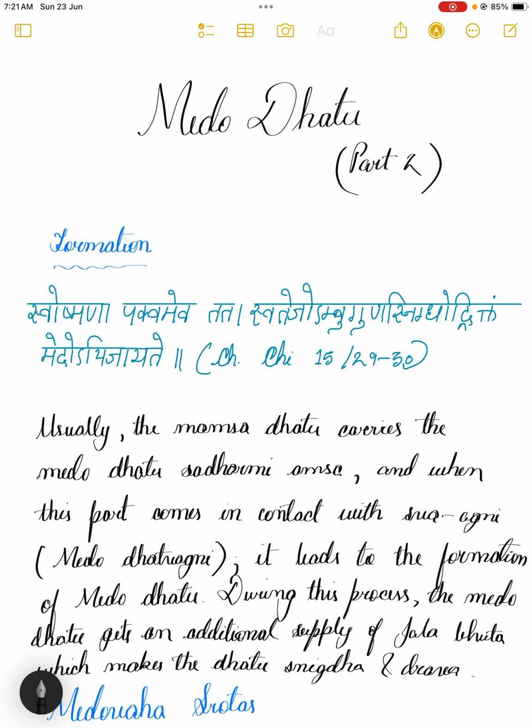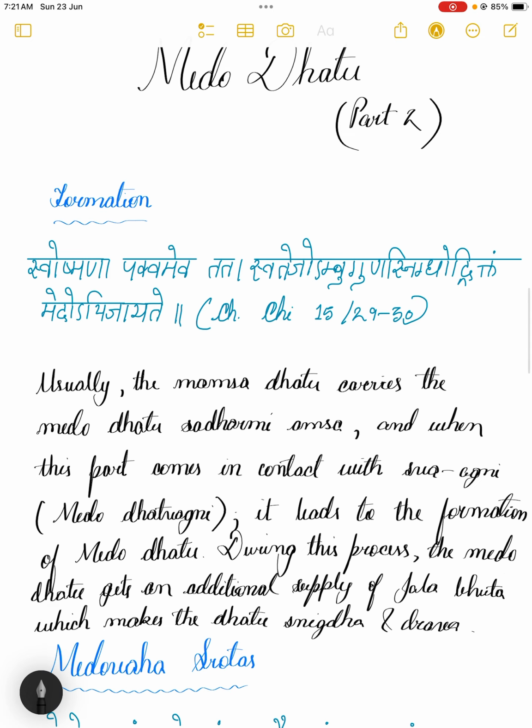Acharya Charak in Chikitsa 15th chapter has said that स्व उष्मन पक्वमेव तत स्वतेज अम्बुगुण स्निग्धोत्तिक्रं मेदो अभिजाते. Now, what does this verse mean? If we closely look into the verse and the Sandhi Vichhed, the first line, this Swa Ushmana Pakvameva Tata, is not the complete line of the sloka. There were more, but only the later part, which is relevant to the formation of the Medo Dhatu, was taken.